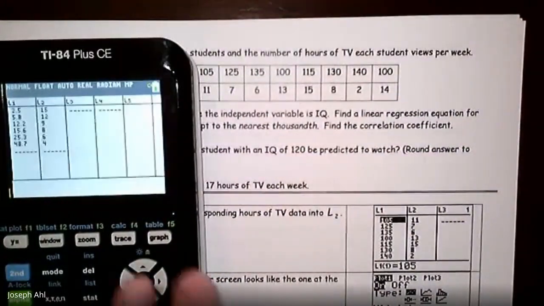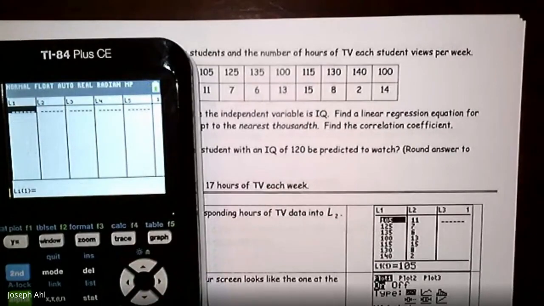Okay, so go to Stat Edit. I'm going to clear out what I have in my list here. Okay, if you need an extra second or two to catch up and type your data in, you'll just hit pause, right? All right, so I'm going to do this carefully, make sure that I don't miss anything. Okay, list 1 looks good for the IQs. List 2, hours of TV.